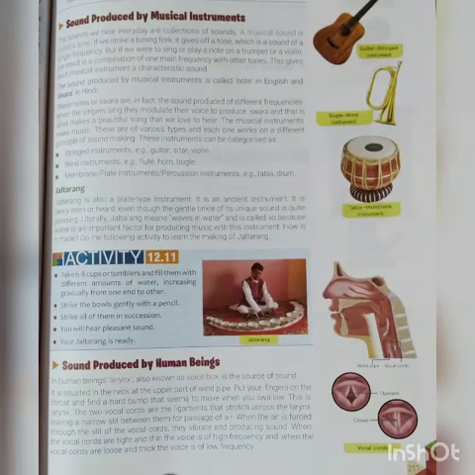Now students, we will determine the sound produced by musical instruments. See, we hear a lot of sounds every day because of the collection of sounds. So a musical sound is known as tone, students. Tone, okay? So if we strike a tuning fork, then it will give a tone which will be a musical sound, but it is of a single frequency.